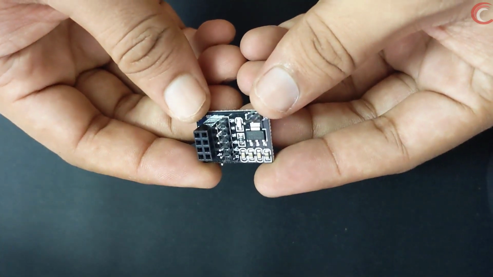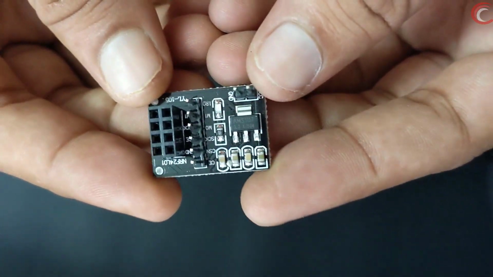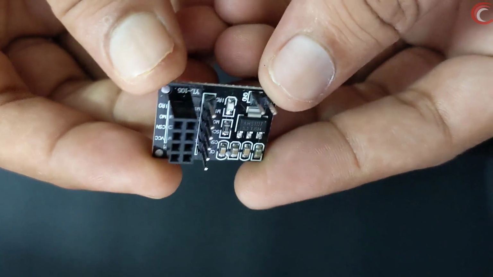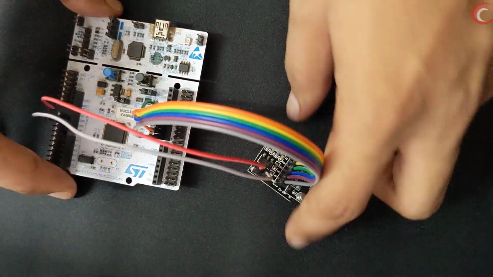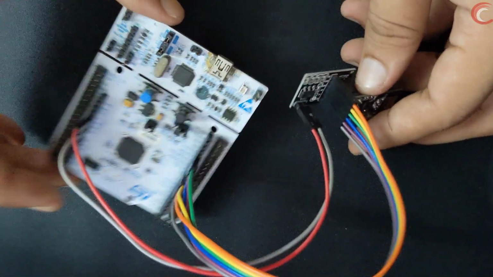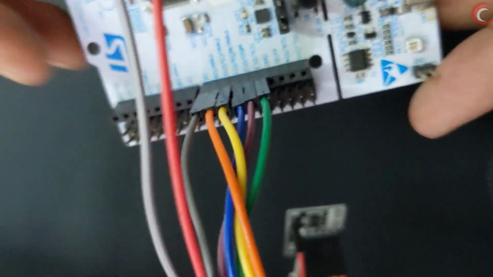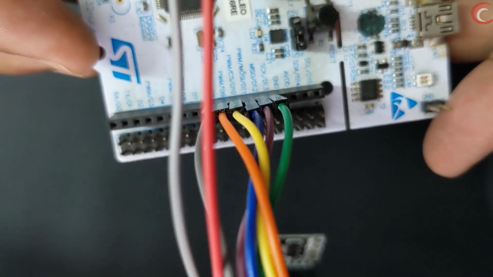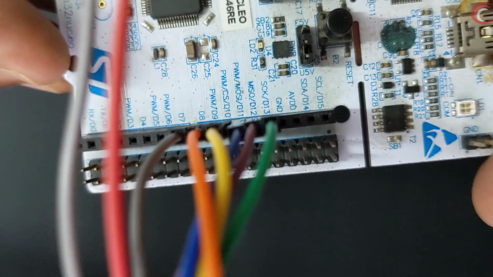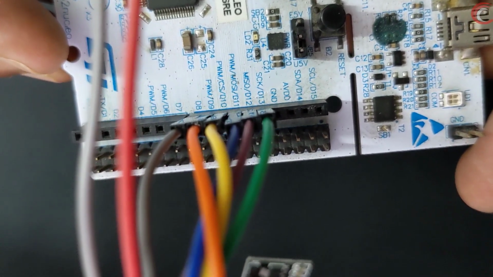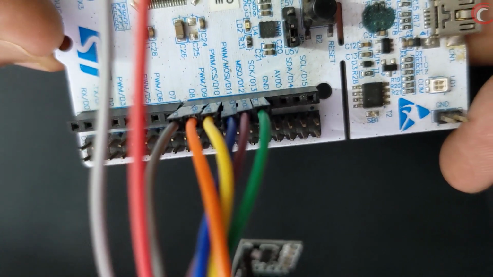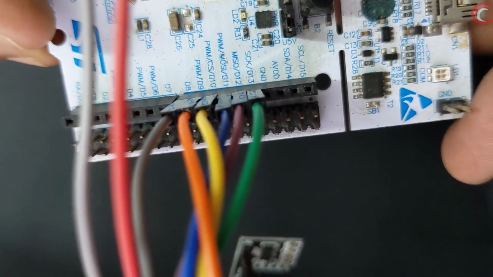Here is the NRF connector I am using to simplify the connection. As you can see, it has 6 pins for the connection. And this is how it is connected to the controller. With clock, MOSI, MISO, chip select, and chip enable pins. I have also connected the interrupt pin, but as I mentioned, we are not using it today.